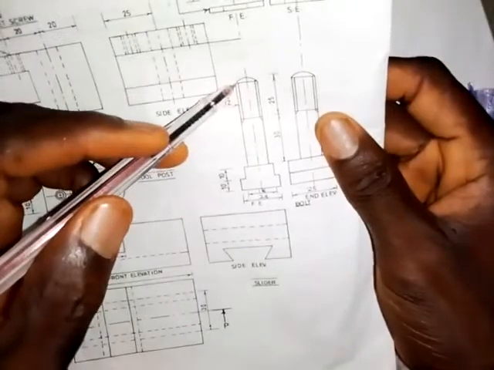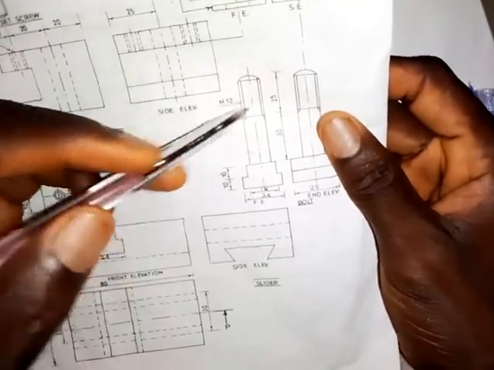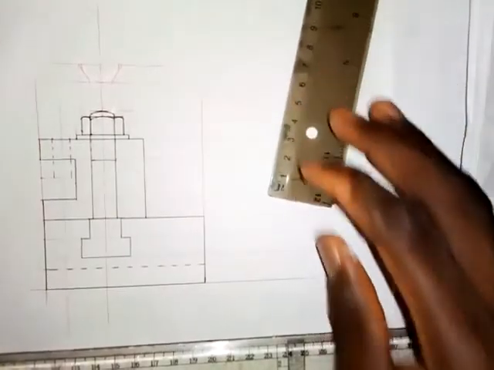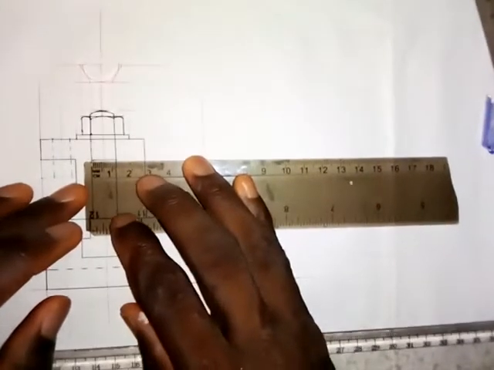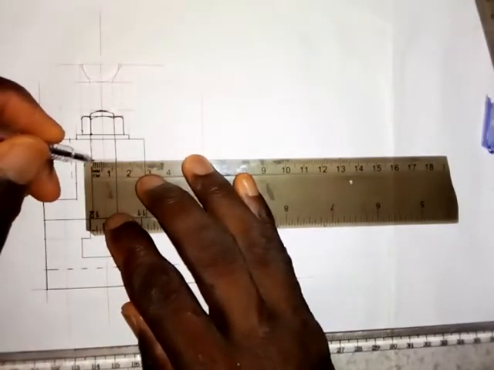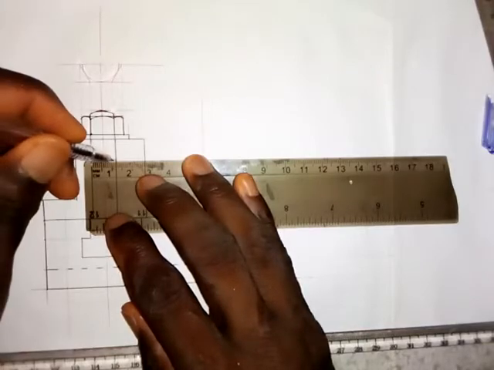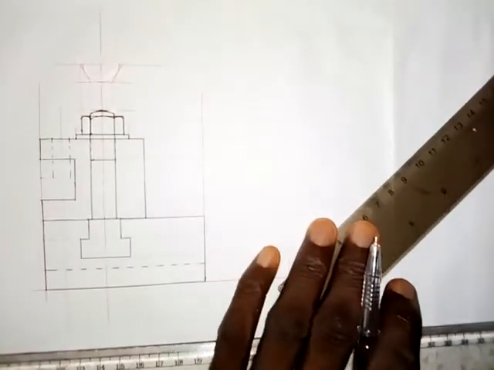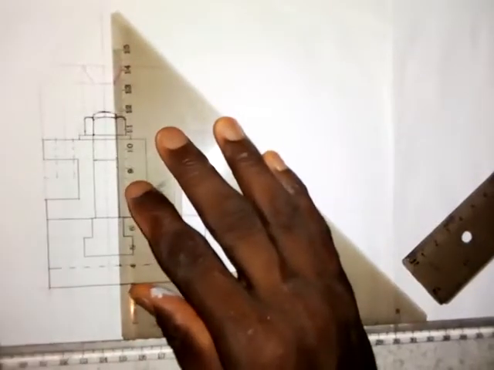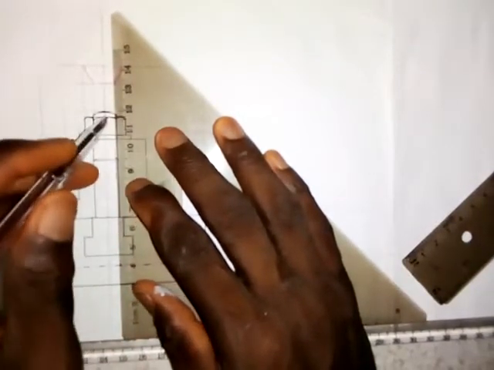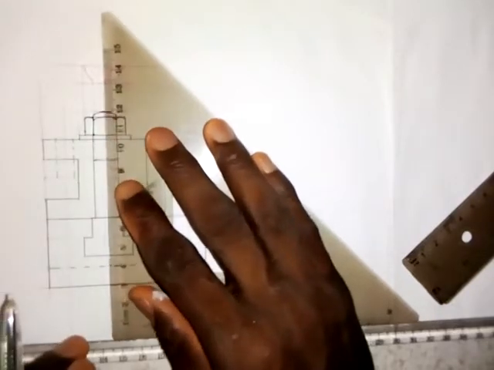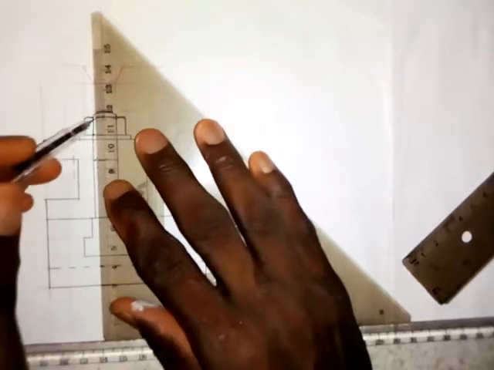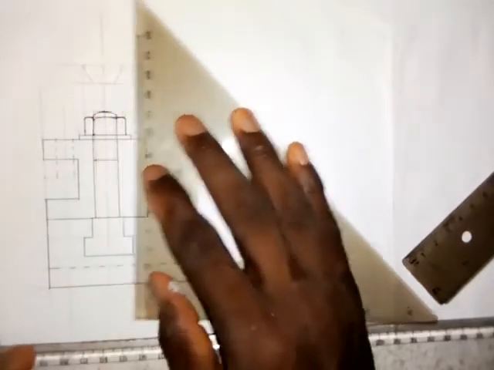So I want to put this thing here. I want to put it there. So how is that going to look? What you just need to do is take a measurement of 1 millimeter inward from the external part of the bolt, then 1 millimeter here also. Then draw a vertical line like this, and then here also draw a vertical line like this.